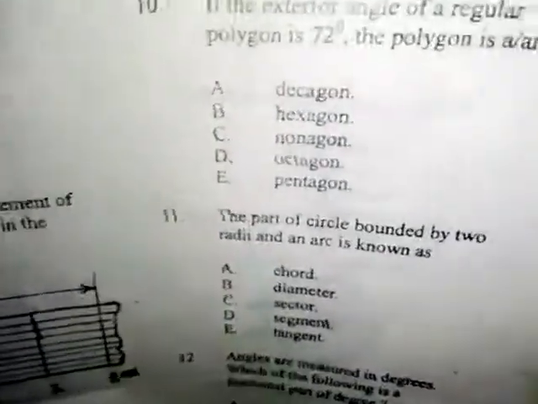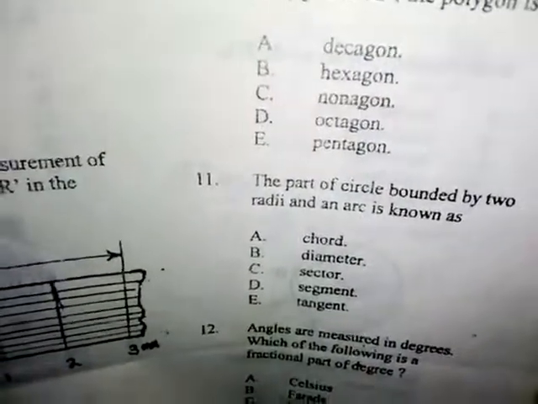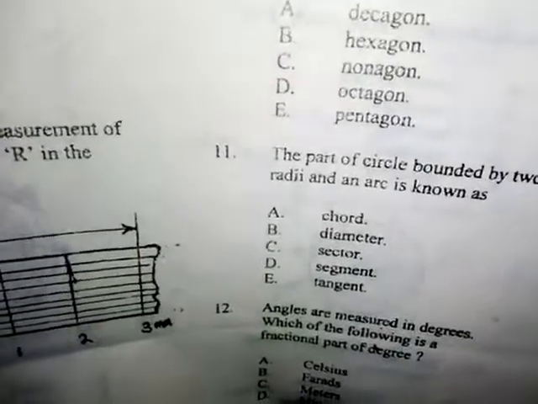Question 11. The part of a circle bounded by 2 radii and an arc is known as a sector. Option C is correct.